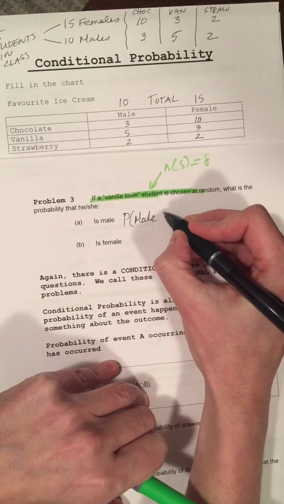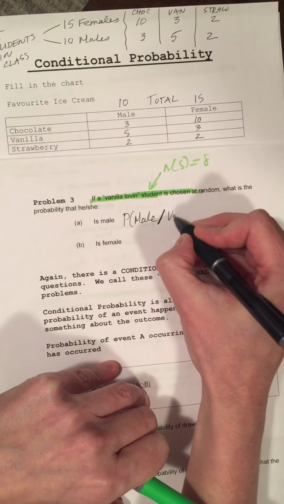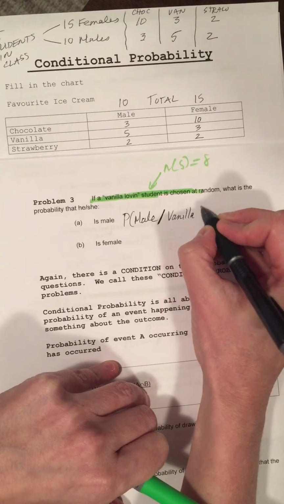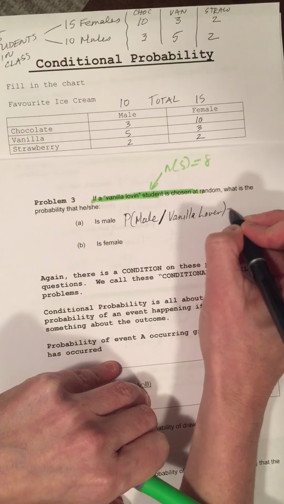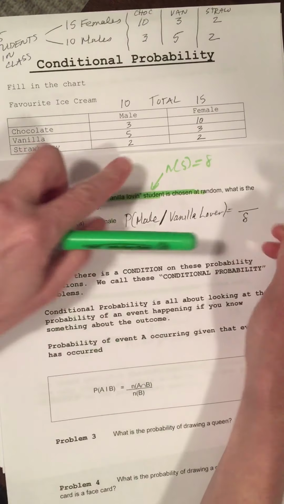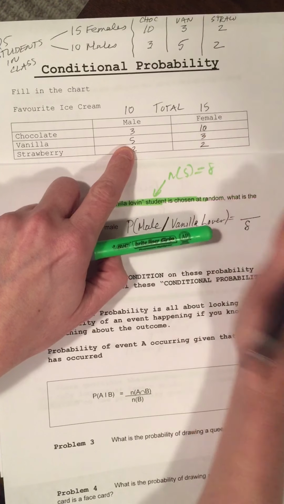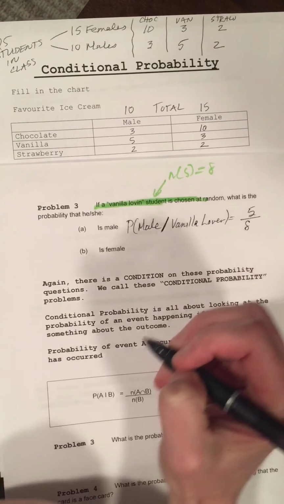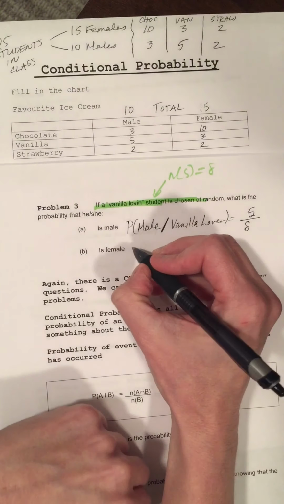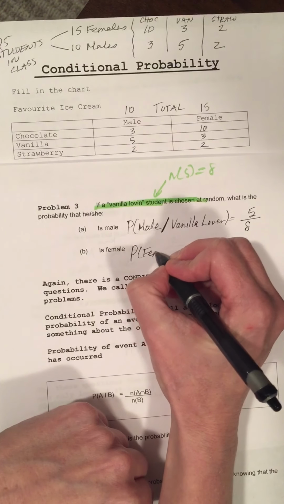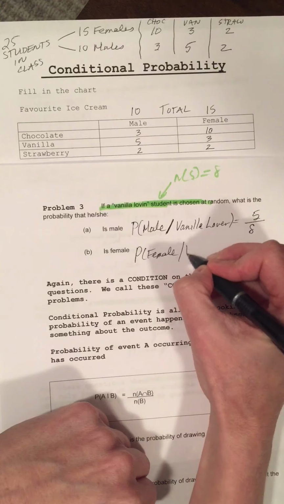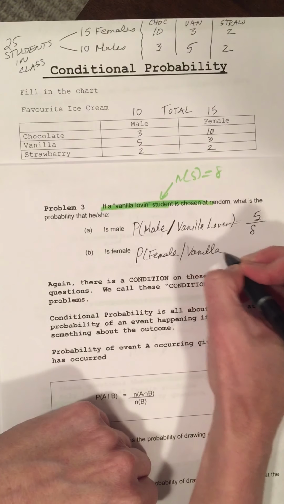What is the probability of being a male given that you're a vanilla lover? Well, vanilla lovers are 8. Of those 8 people that are vanilla lovers, 5 of them are male. What is the probability of being a female given that you're a vanilla lover?